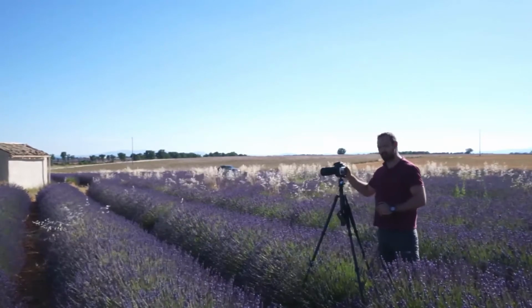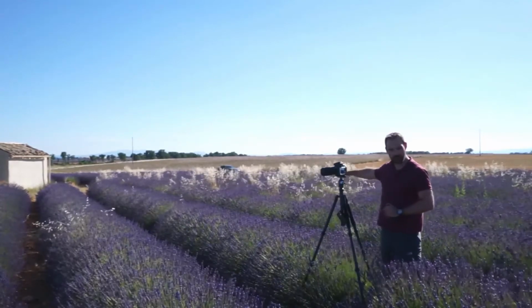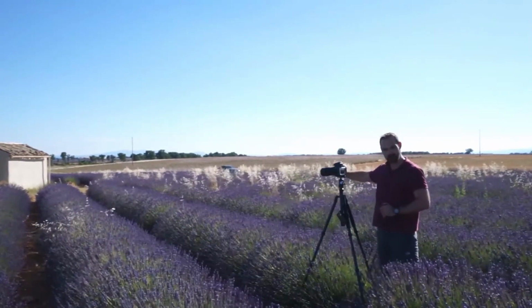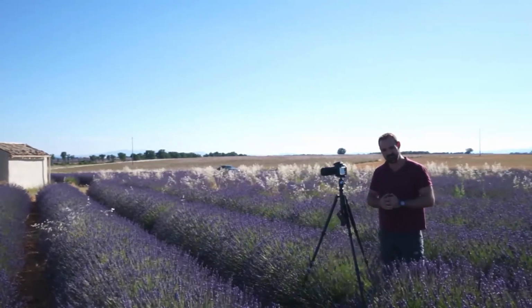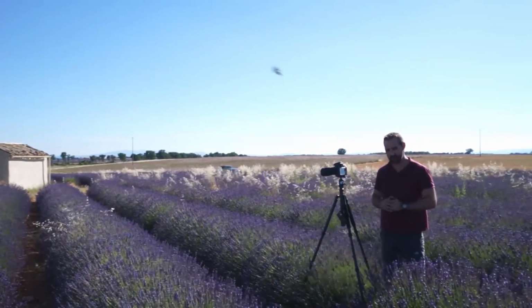And now when I shoot, I always shoot the foreground first because that's not moving. We can have a lot of time to prepare that. It doesn't really make a difference if we spend 20 minutes shooting it or 10 minutes or 5 minutes. We've got to get that right.